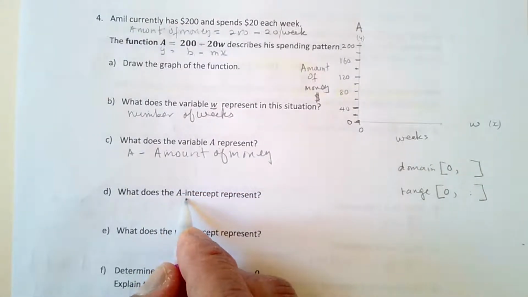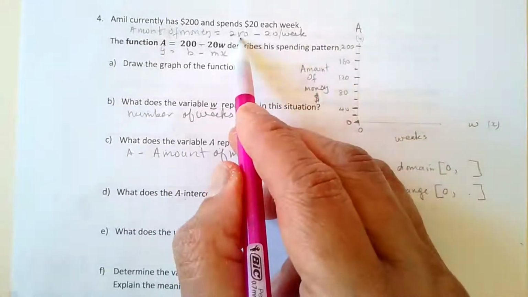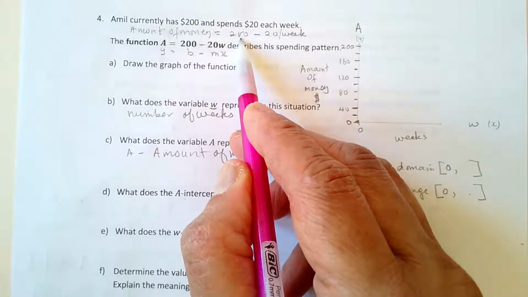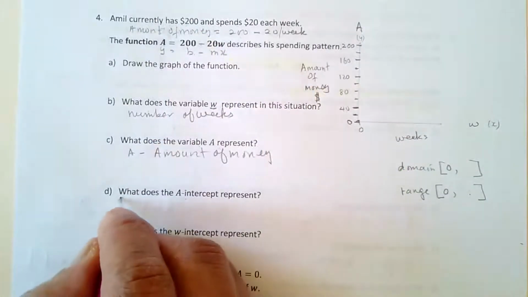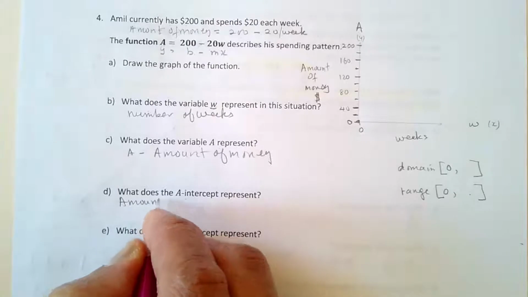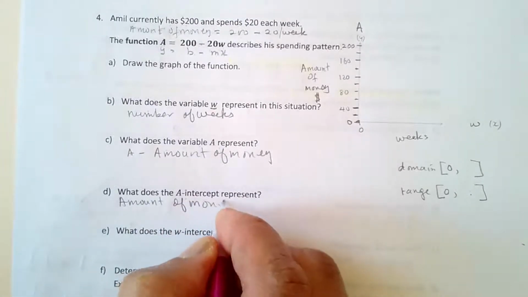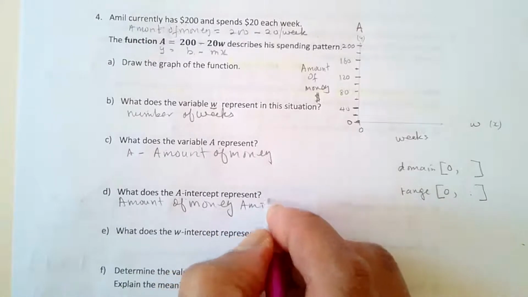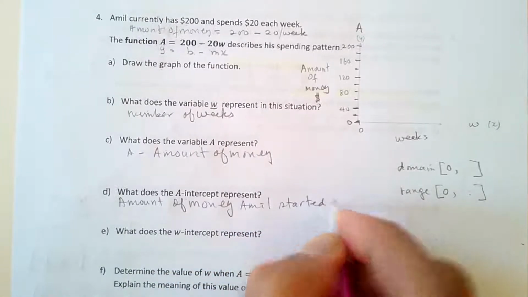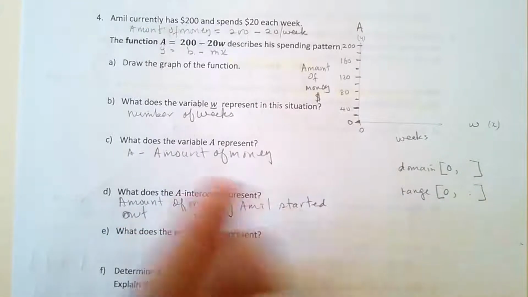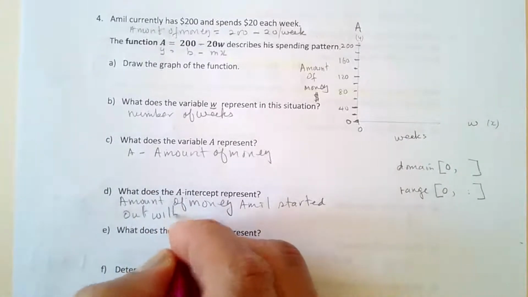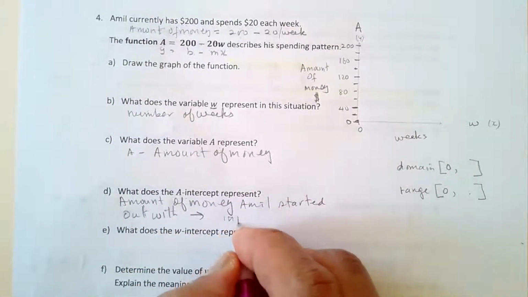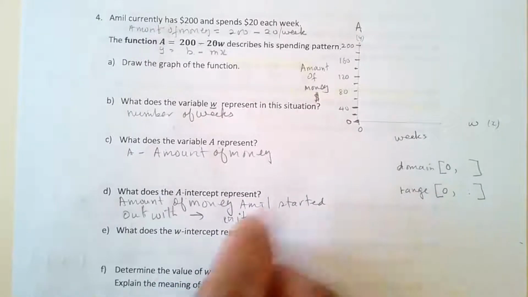Now the A-intercept, which we know from here is $200. That's the amount of money that he started off with, right? He has $200. So A represents the amount of money Emil started with, or as we'll say, the initial amount. Initial means beginning.